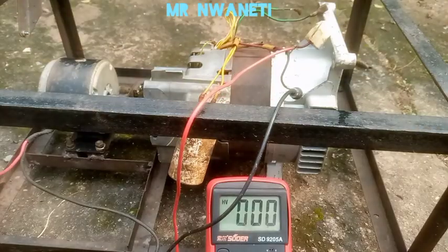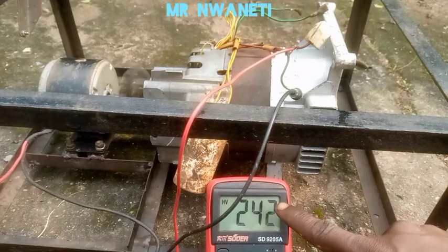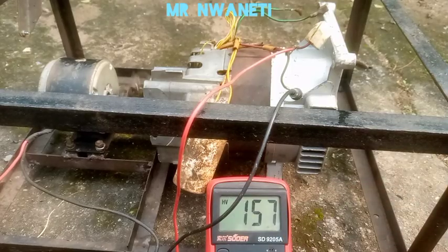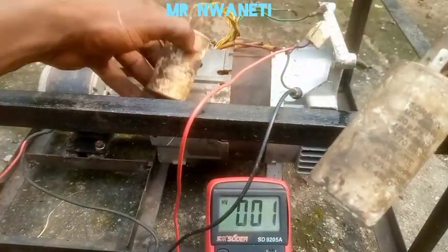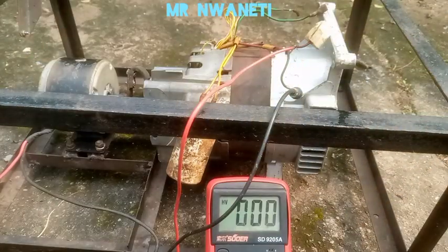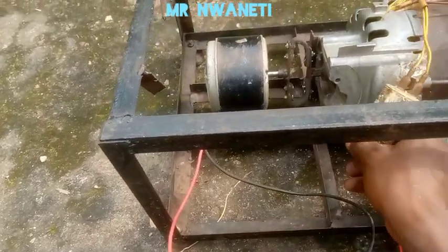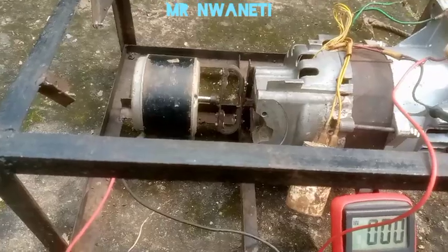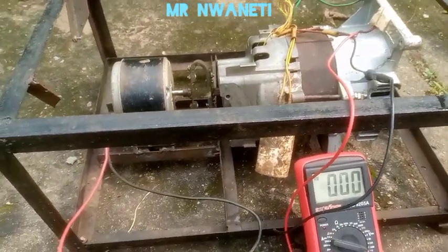Okay. So let's see. You see the difference. So this one is 24 UF, you get 243 volts. While this one is 20 UF. So this one is 20 UF, this one is 24 UF microfarad capacitor. So you can see the difference. This one has more value than the previous 20 UF. So that is how to check generator status and the value.